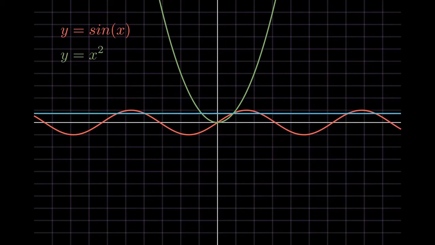As another example, if we stop the line here, we can see that it intersects the graph of sine of x many, many times. Again, telling us that the function sine of x is not one-to-one, from which we can conclude that if we had an equation and we decided to take the sine of both sides, it would be possible to introduce extraneous solutions.